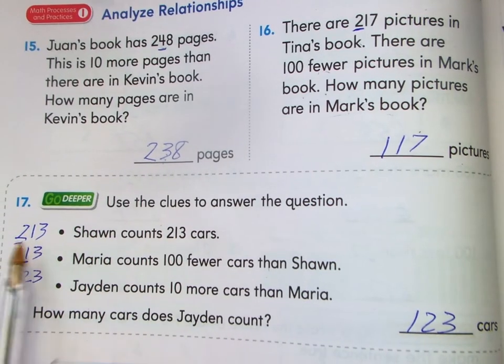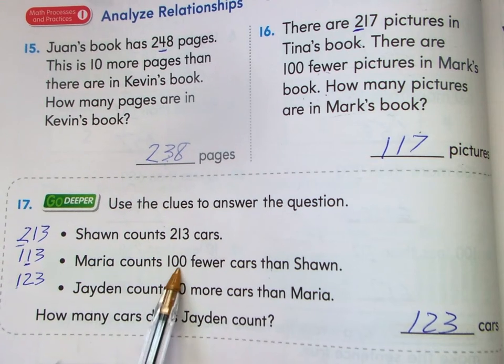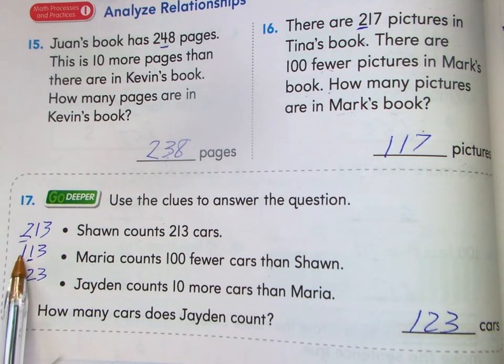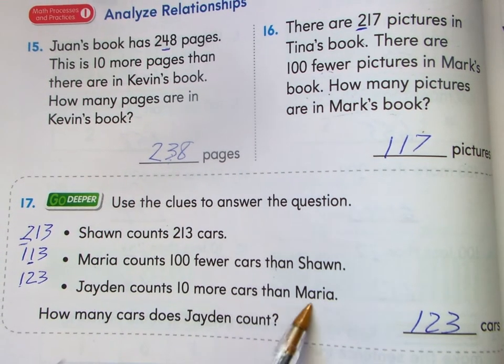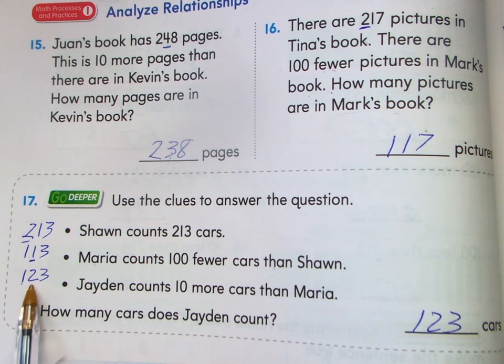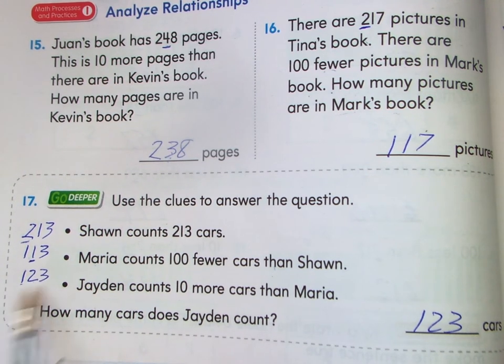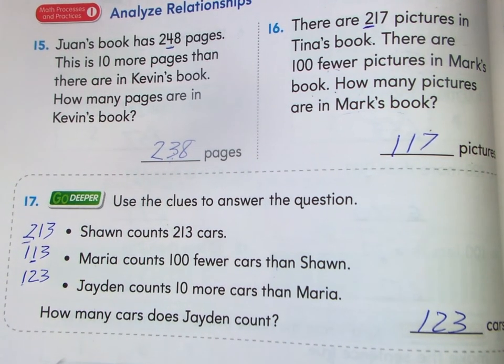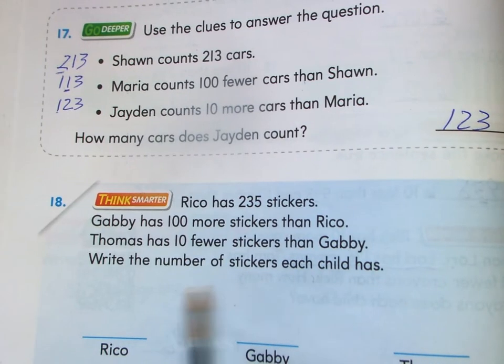Again, Sean has 213. Maria has 100 fewer. 113. Jaden counts 10 more. The 1 becomes a 2. It's the 10s. 123. Okay? See if you can do 18 by yourself.